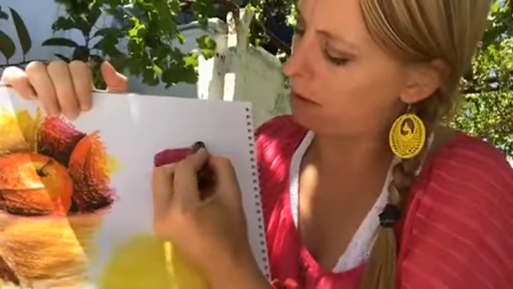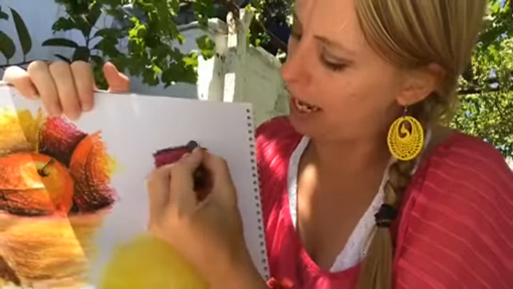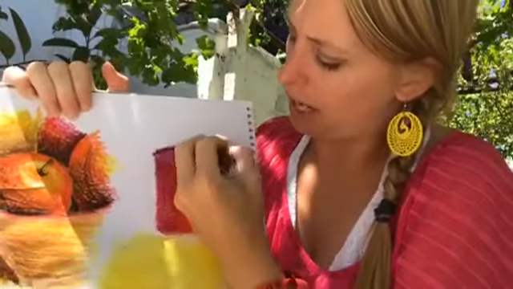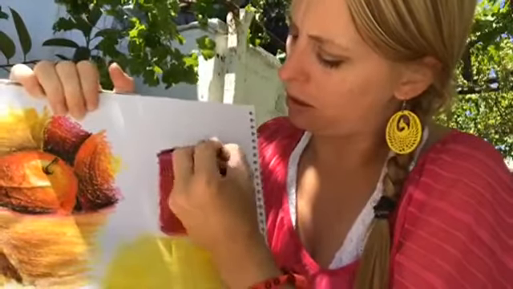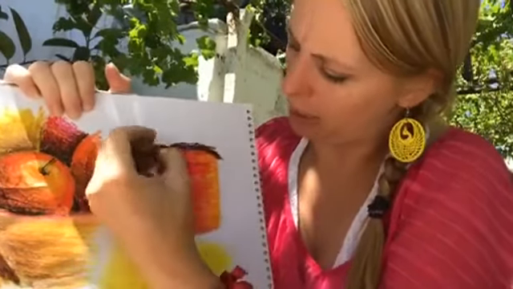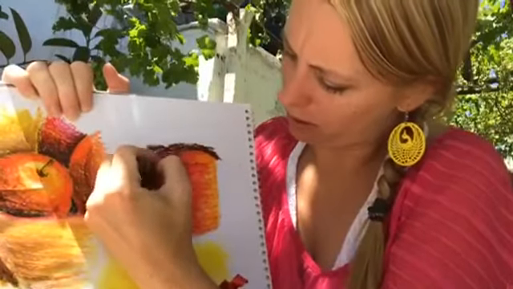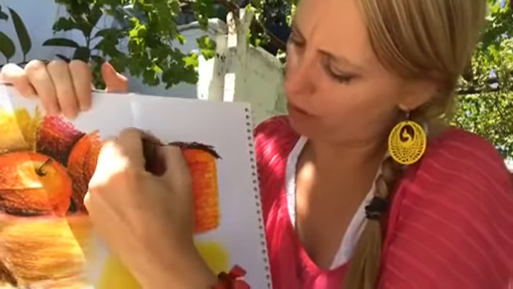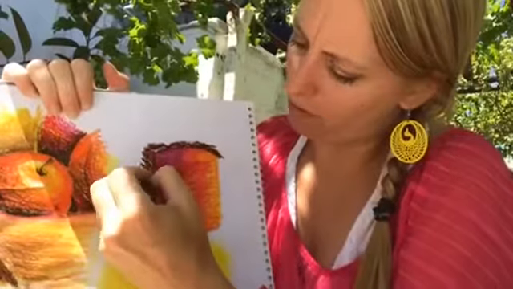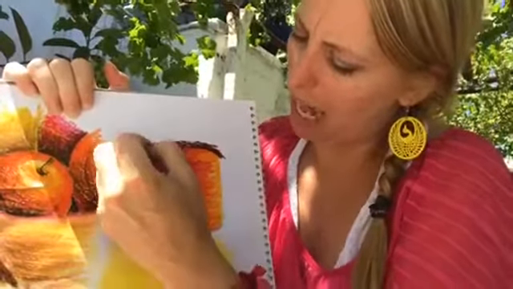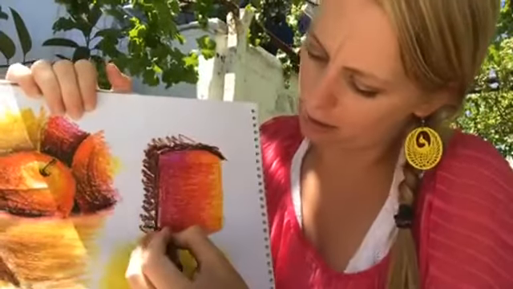Now I have got brown. I'm going to define the edge by adding brown to the background here, because never forget your backgrounds. Shapes are only defined by tone. You don't want to see outlines or anything like that.